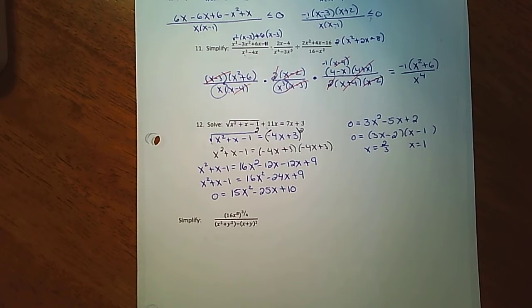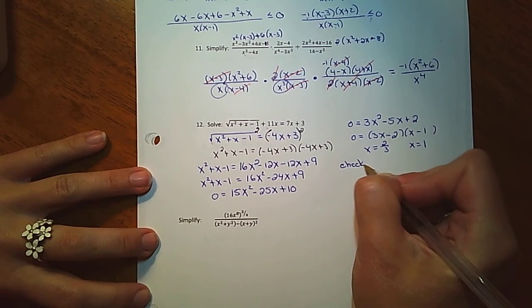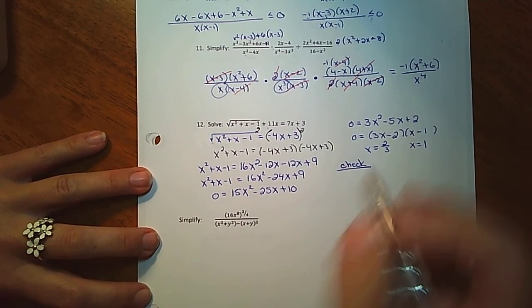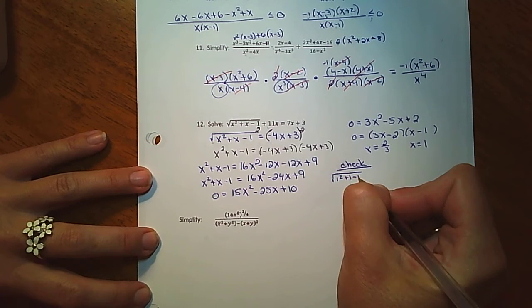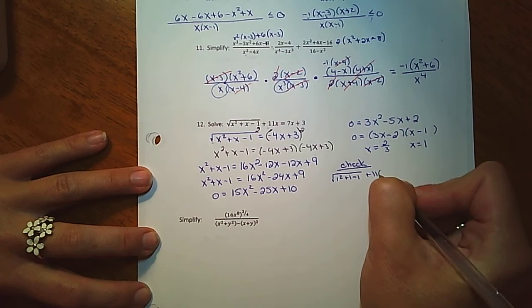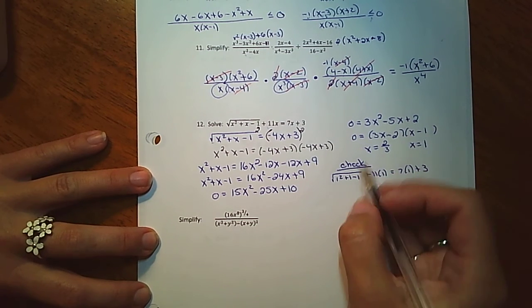All right, now we need to check and see if they both work in the original equation. So let's do our check. I'm going to start with the number 1 because it's easier to plug in. So I'm going to do the square root of 1 squared plus 1 minus 1 plus 11 times 1. That equals all this. So let's see here.